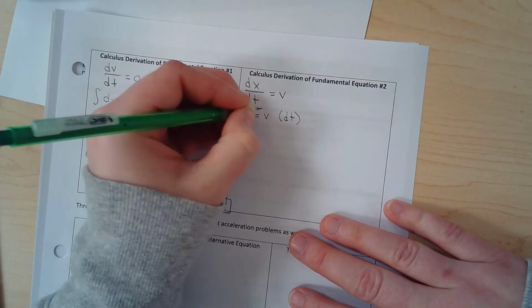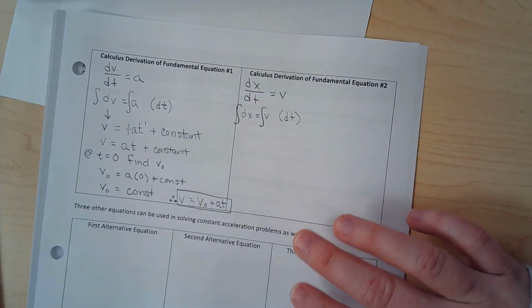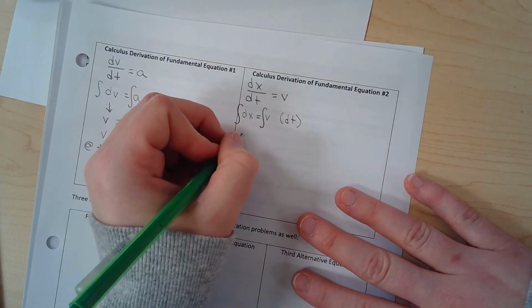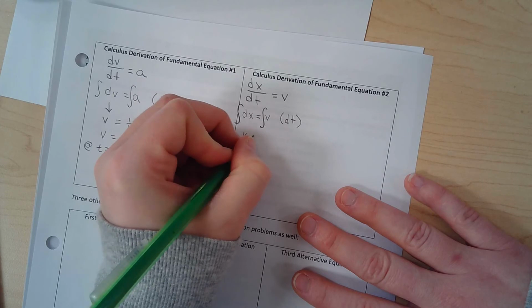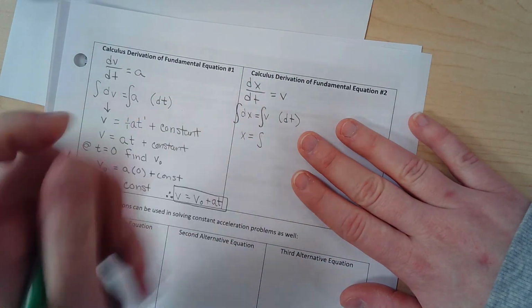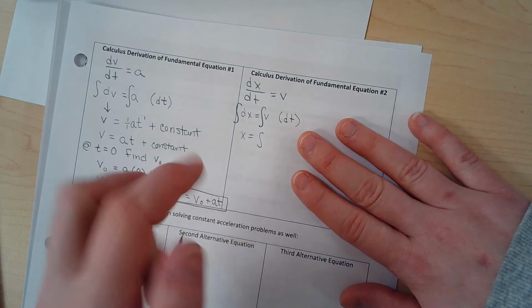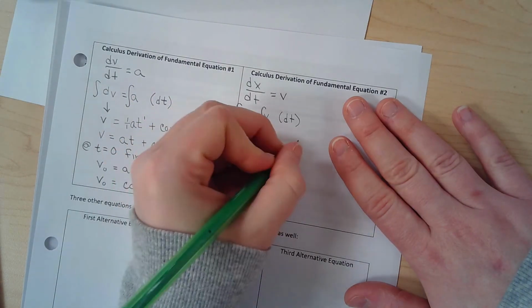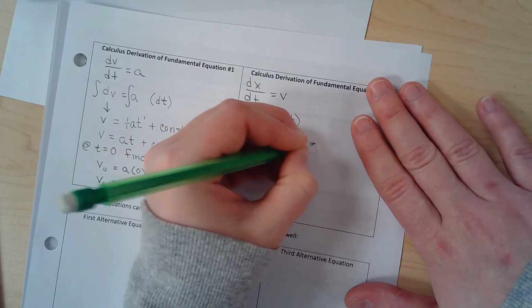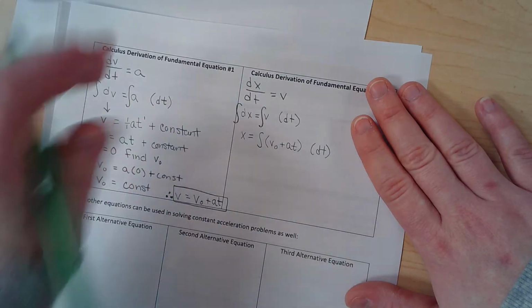So there's my integral, there's my integral. Okay, so the integral of the derivative of x is just going to bring us back to my position equation. But what I need to do with this velocity is plug in this equation. So I hope you agree that velocity is the same as VO plus AT, and that's with respect to time.